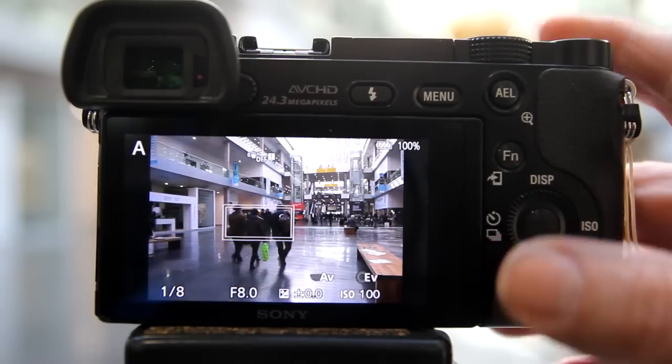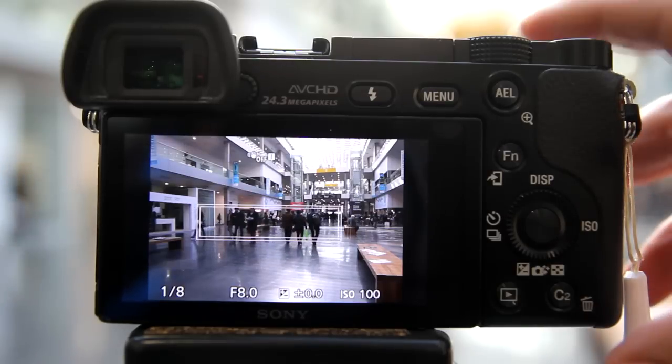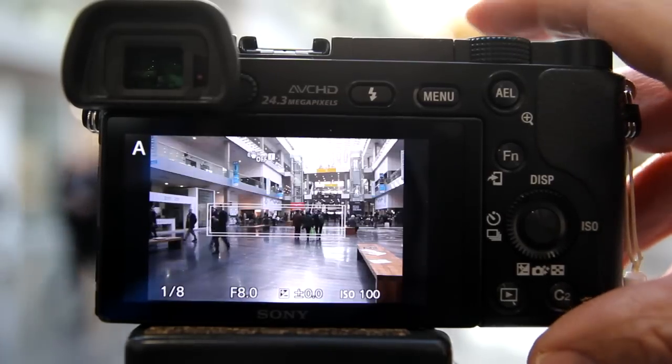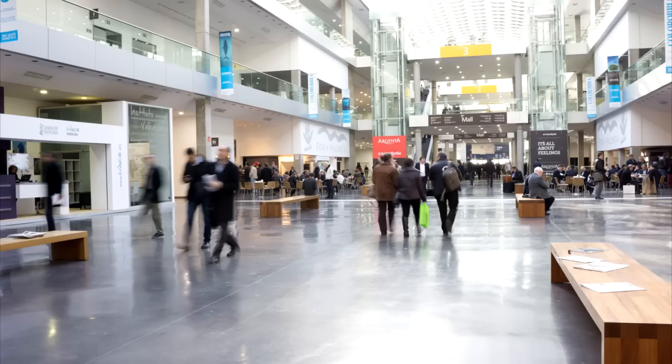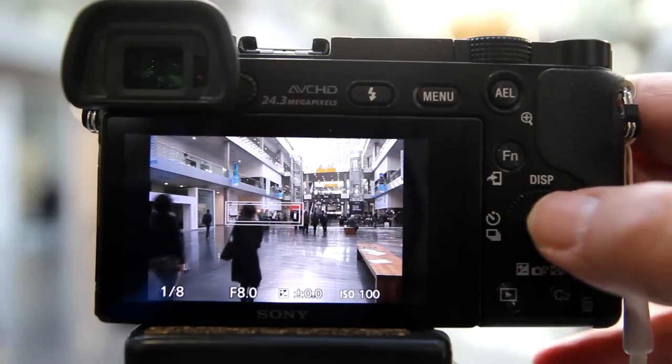Then this lock-on box appears and is tracking them and maintaining focus of whatever is in that box. So I'll press the shutter and take the shot. There is the photo.